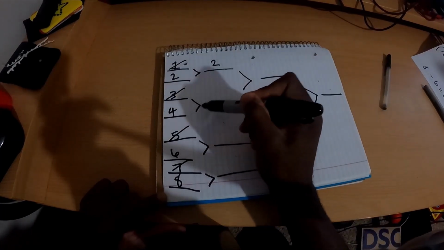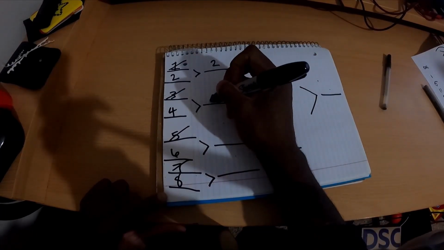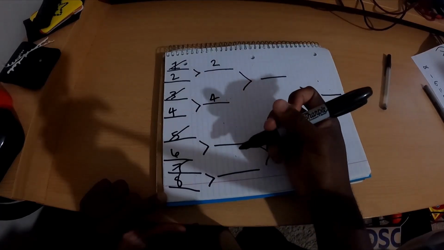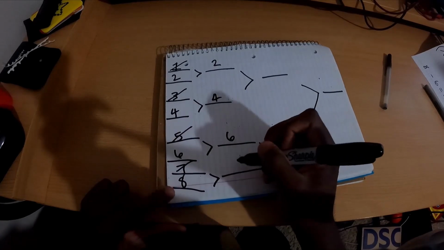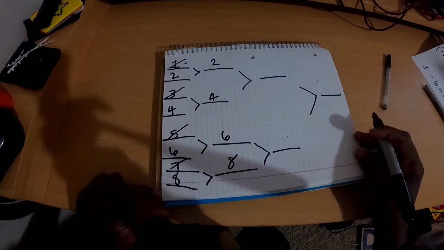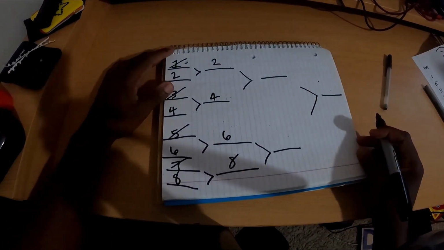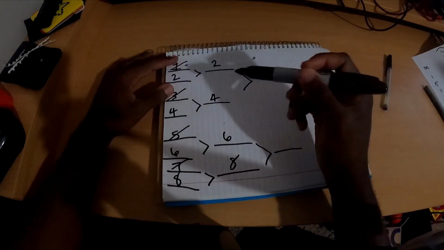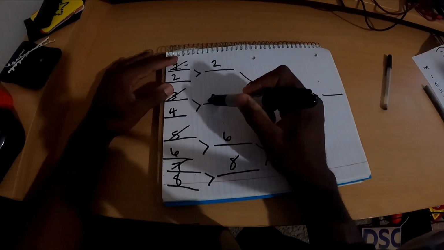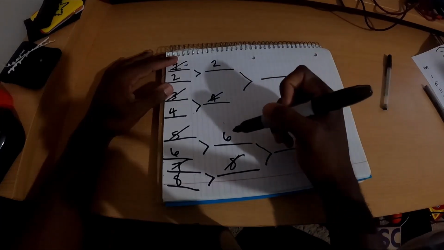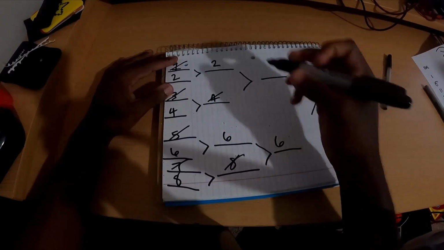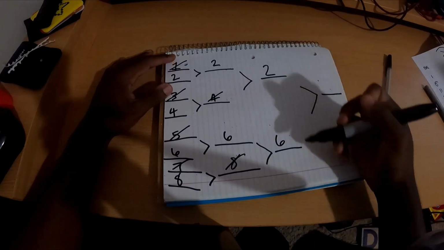So 4 follows the line along to fight 2. So this would be our second round. 6 follows the line on. 8 follows the line on. Here, all of the lesser numbers will win. So once again, our tournament is rigged in this case. So 2 beats 4, 6 beats 8. So following the line, 6 moves on, 2 moves on into our third round.